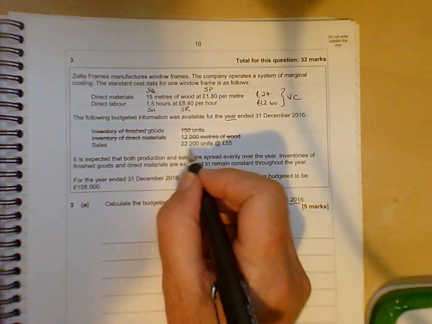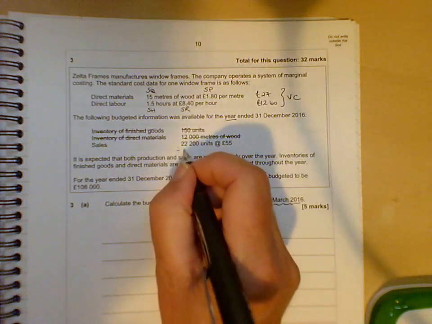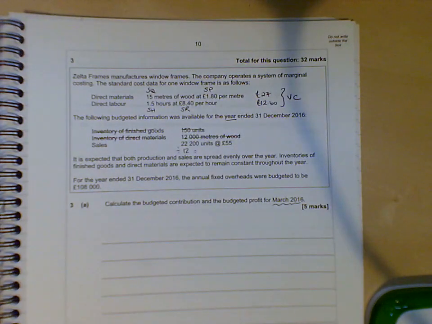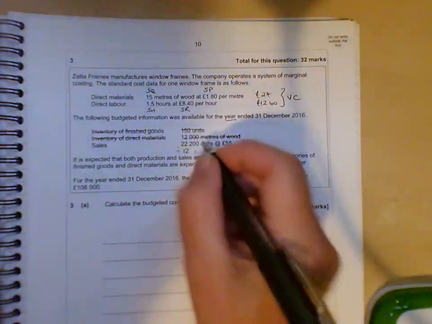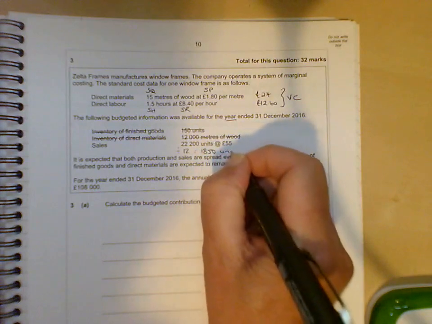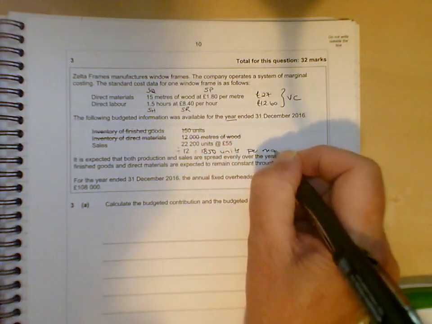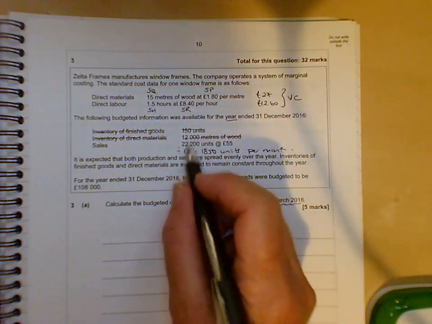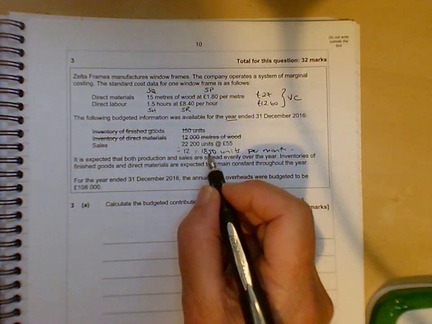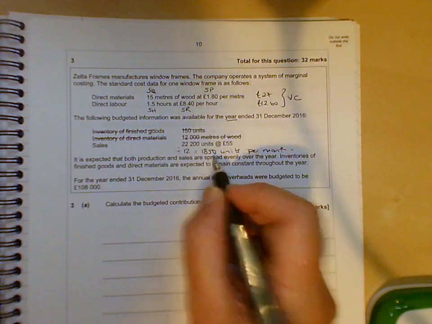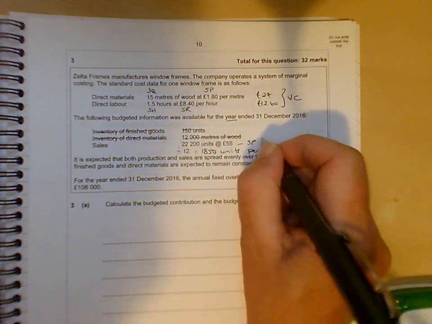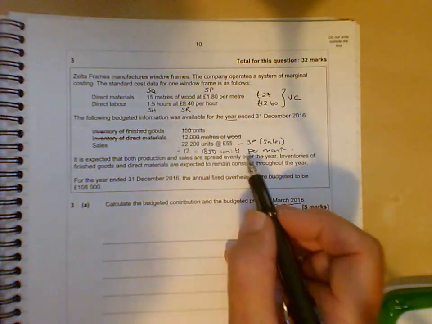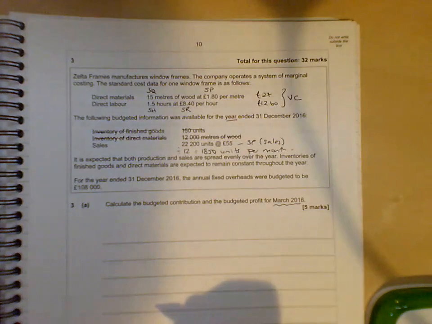But the sales, we are interested in that. They expect to sell 22,200 units. So what we need to do is divide that by 12. 22,200 divided by 12 is 1,850 units per month. It tells us under here that production and sales are spread evenly over the year. So for the month of March, we should be making 1,850. And this is the standard price for sales. Obviously, up here is the standard price for the cost of materials, but the standard selling price is £55 a unit.